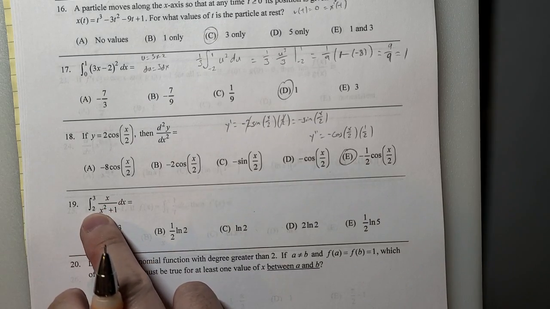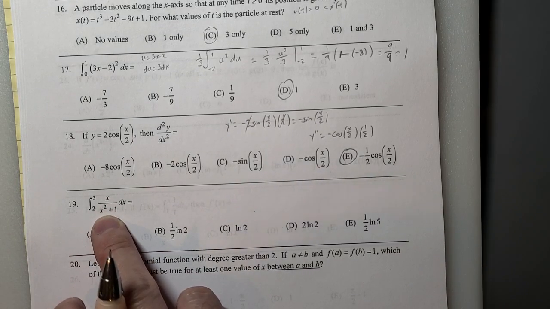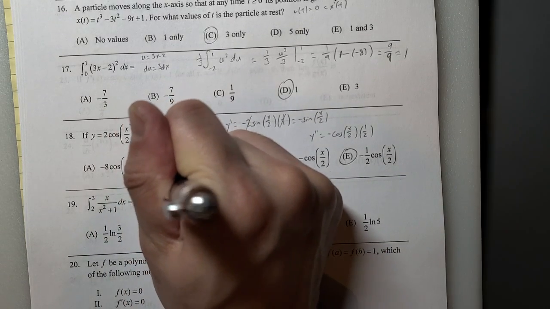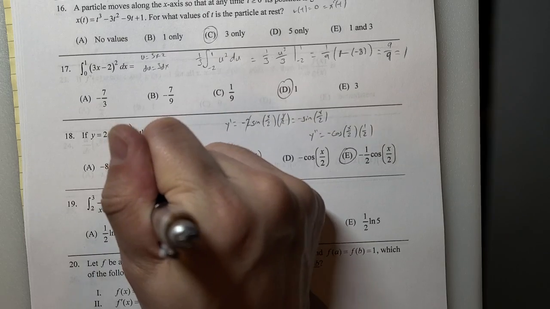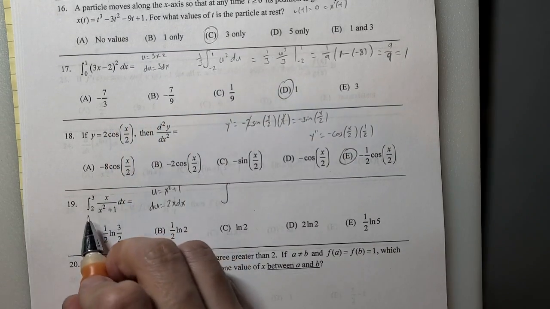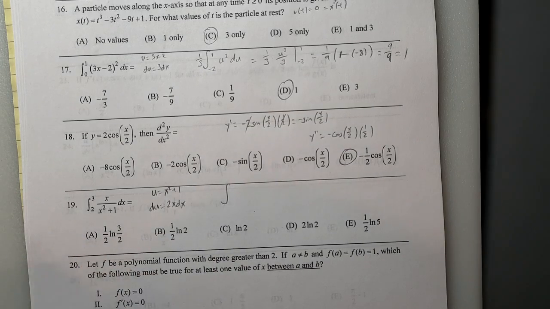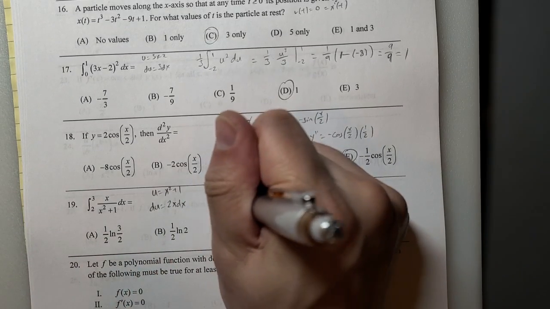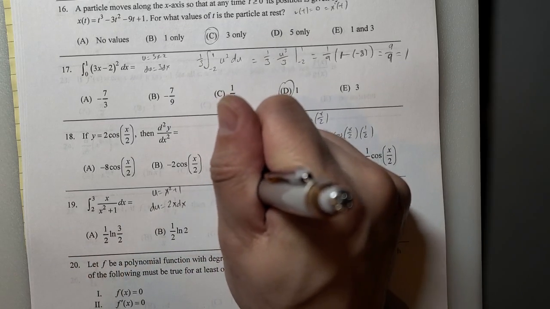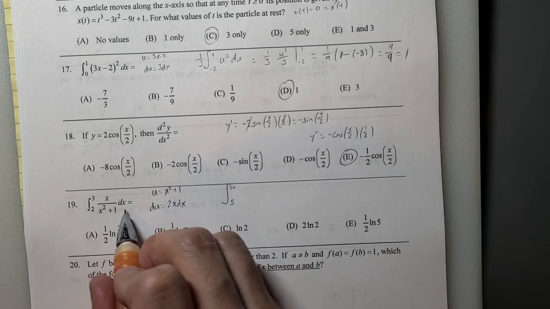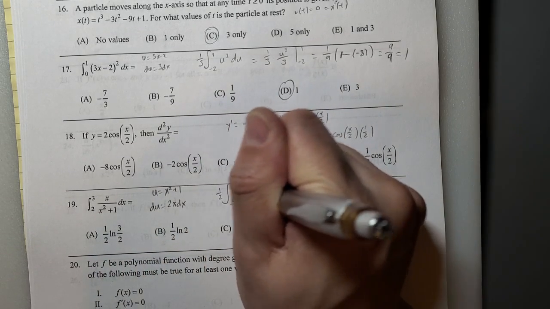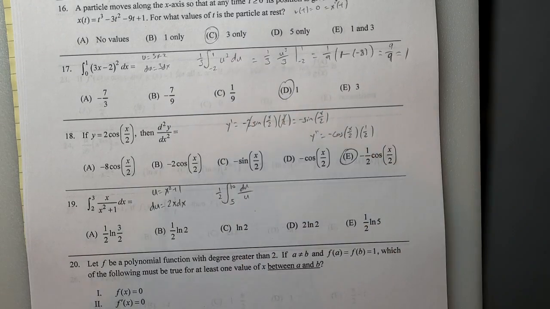All right, integral from 2 to 3, x over x squared plus 1 dx. We can do another substitution. U is x squared plus 1. Du is 2x dx. So our integral becomes, when x is 2, u is 2 squared plus 1, which is 5. When x is 3, u is 9 plus 1, which is 10. So x dx is du over 2, so half du over u.